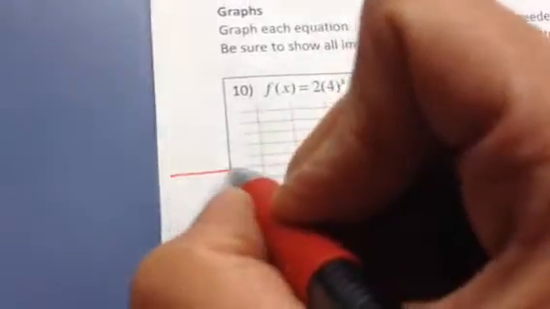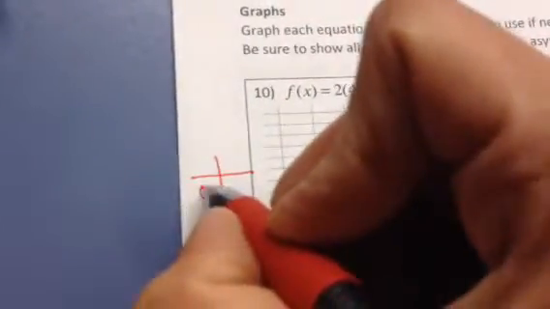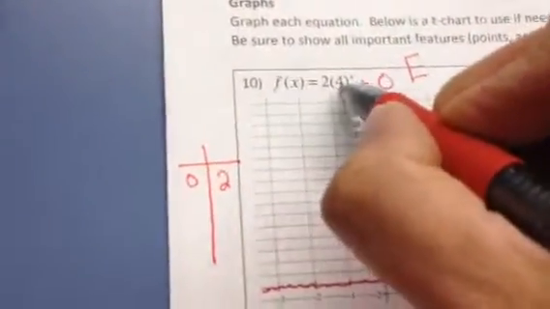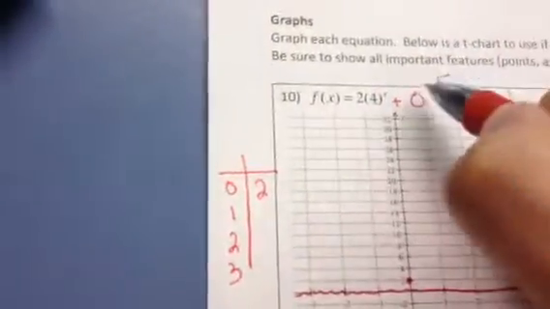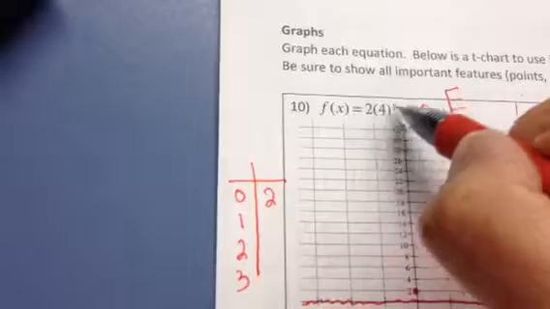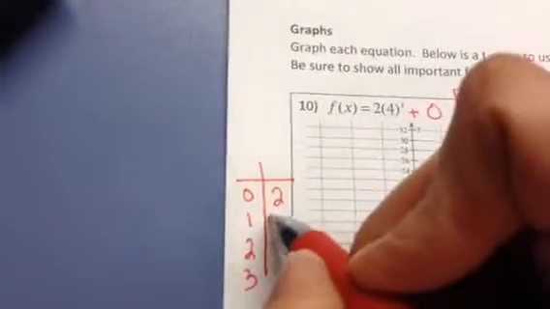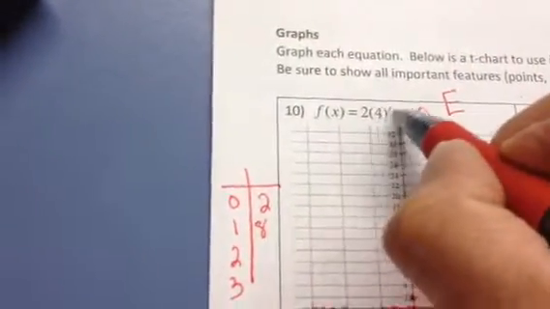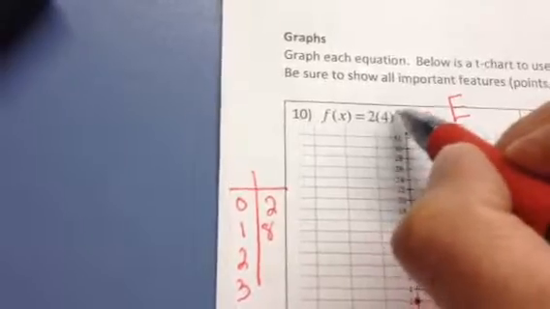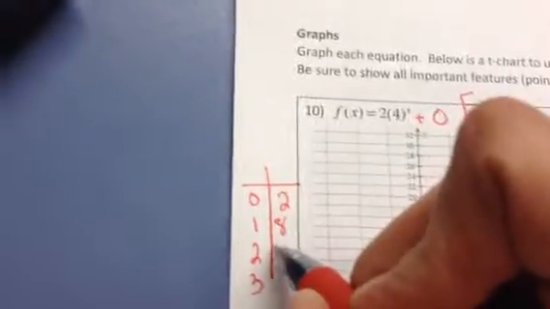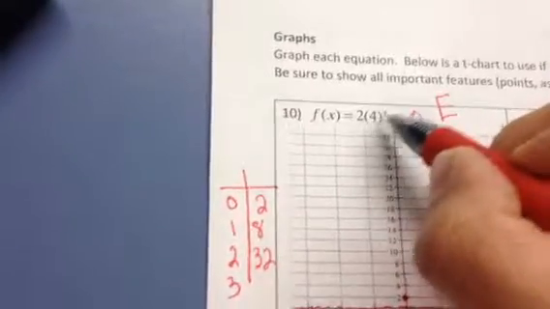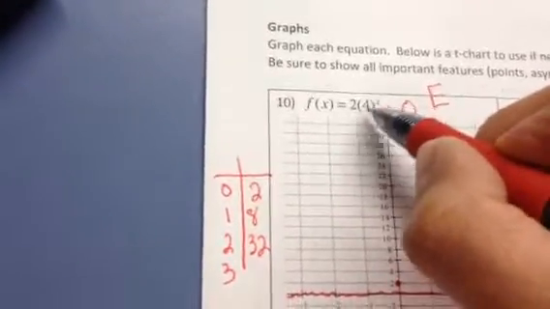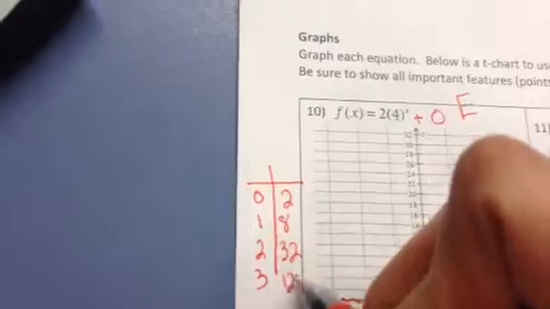And if you want to make a t-chart, you can, starting at 0. And g is your growth factor. So there's a couple ways you can get some more points on here. One is to actually put 1 in here. 4 to the first power is 4. 4 times 2 is 8. Put 2 in here. 4 squared is 16, and 16 times 2 is 32. Or I could put 3 in here. 4 to the third power is 64, and 64 times 2 is 128, which is never going to fit on the graph.